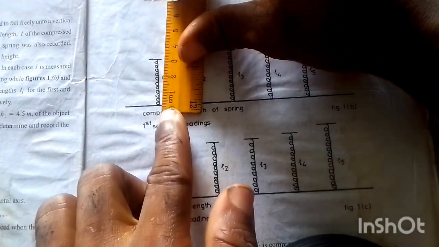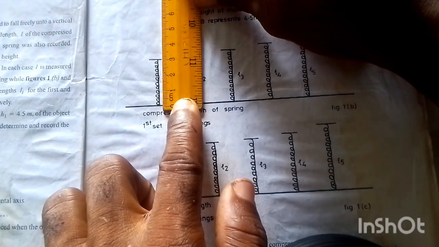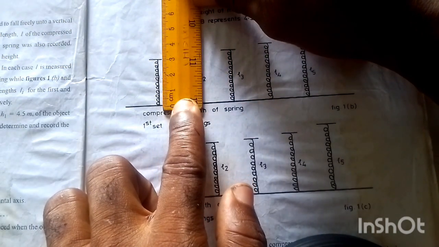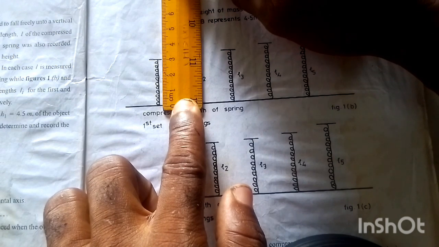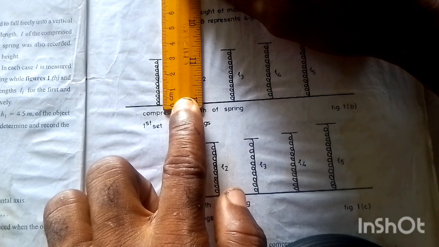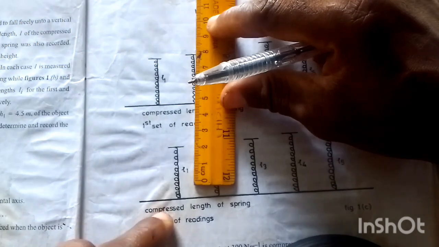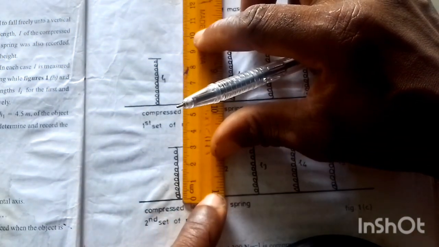Now, for the second one, we place this properly. If we place this automatically, the first set L1 is giving us 3.0. Yes, this is 3.0. Now we can still measure this one first. This is the first set, this is the second set. We can still measure it.